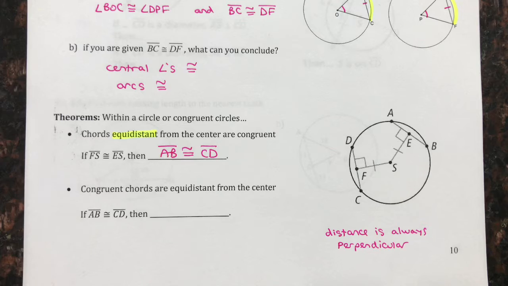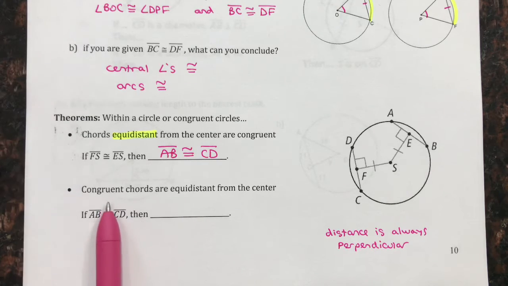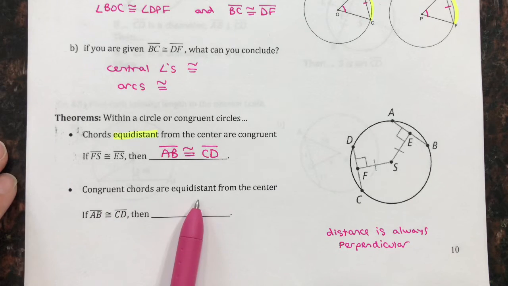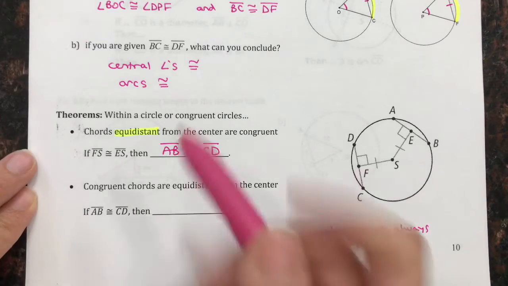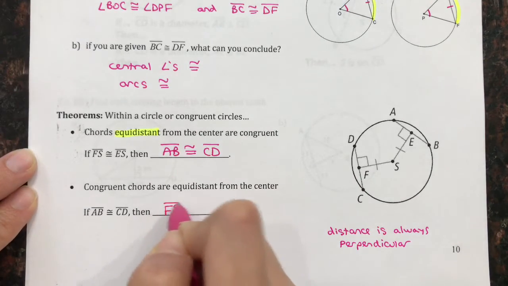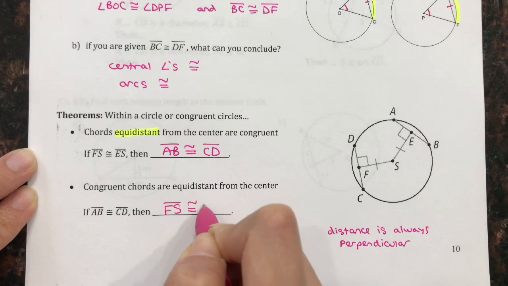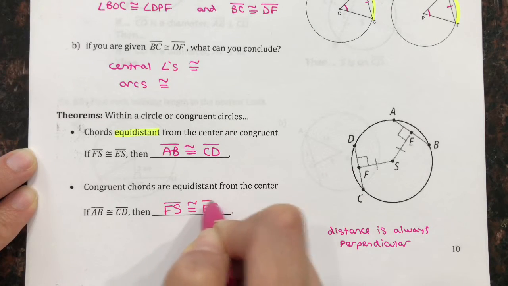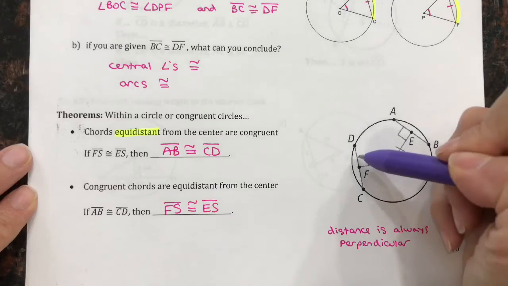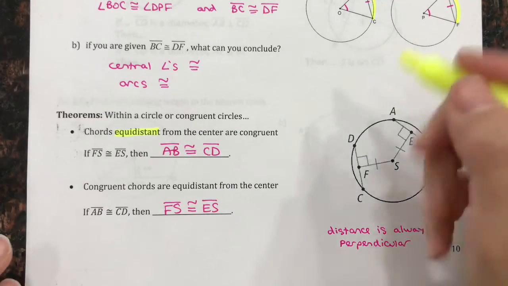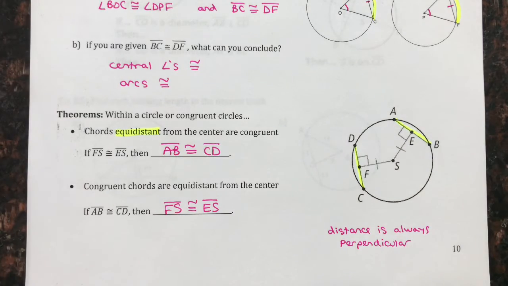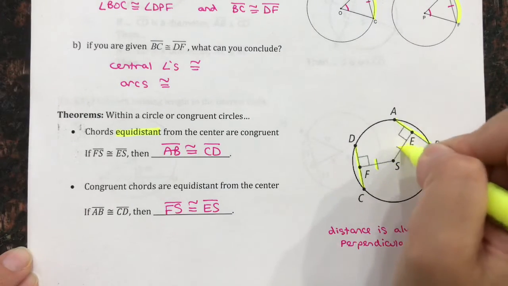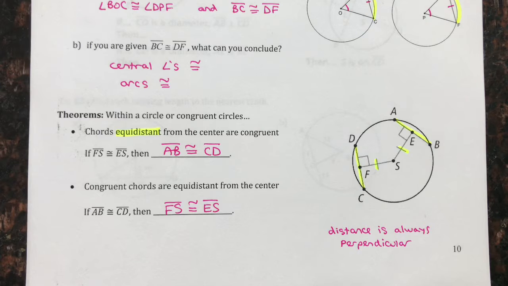Okay, the converse is also true, which is right here. So congruent chords are equidistant from the center. So if the chords are congruent, then FS is congruent to ES. Okay, so if we know that the lengths of these two segments are the same, that must mean that those two segments are congruent as well.